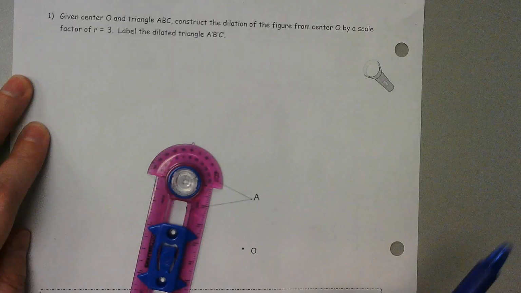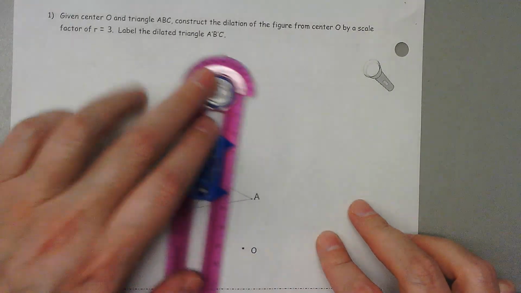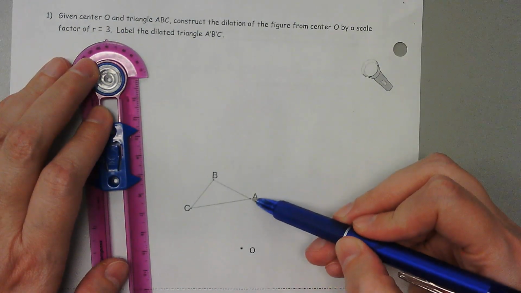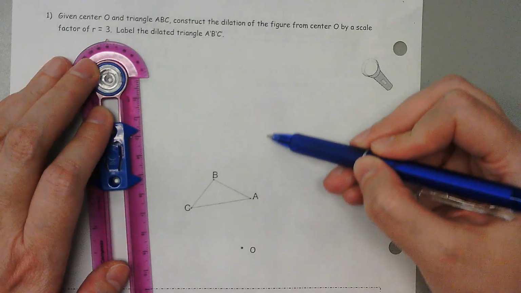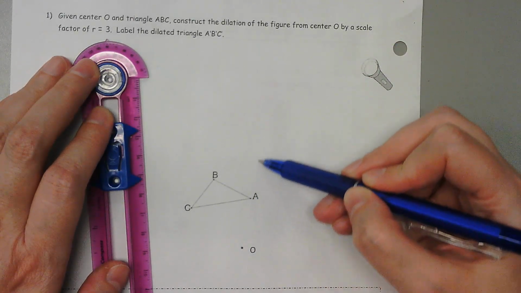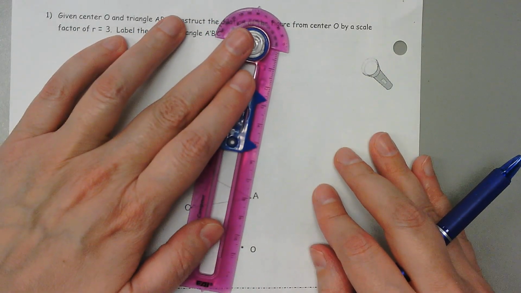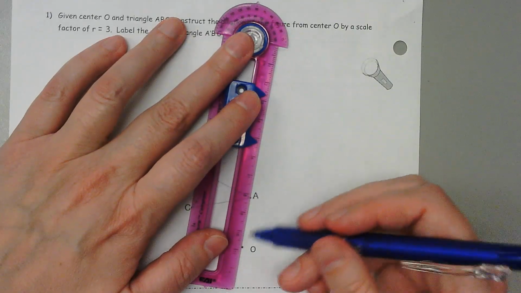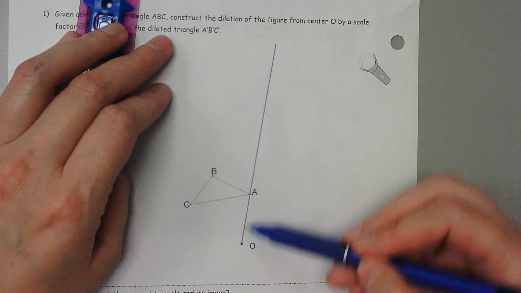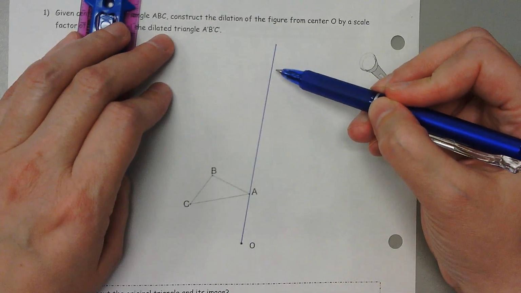So the way that we start this construction is we imagine where this triangle will end up after the dilation happens. Since the dilation is a scale factor of 3, point A is going to end up 3 times as far away from O as it currently is, but it's going to extend out in the same direction that A is from O. So we're going to start off by taking our straight edge, lining up O and A, and drawing a long line segment that shows the path A will take as it expands out from point O.